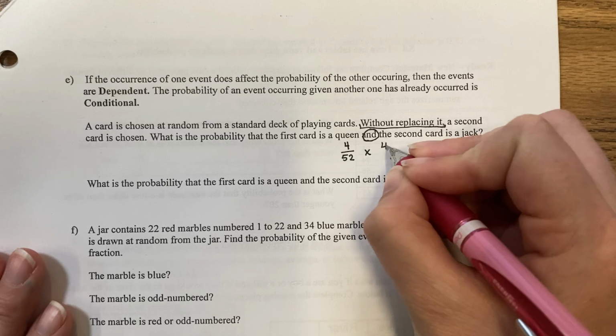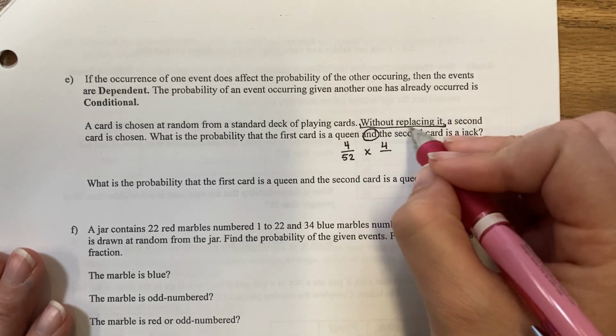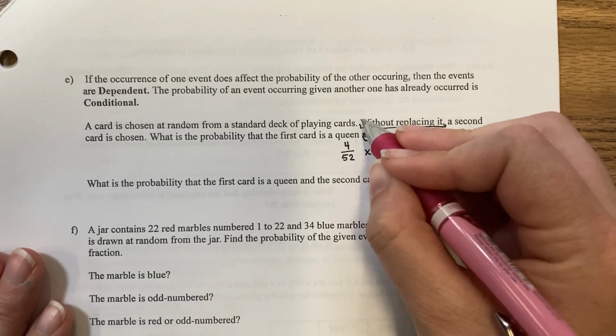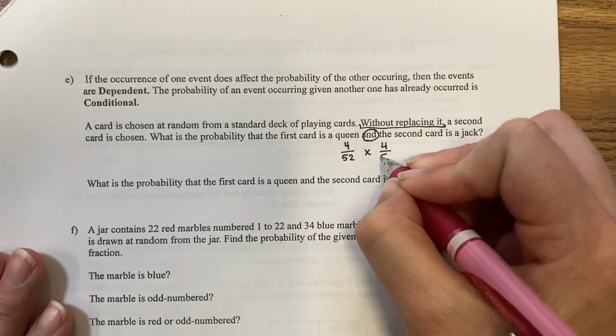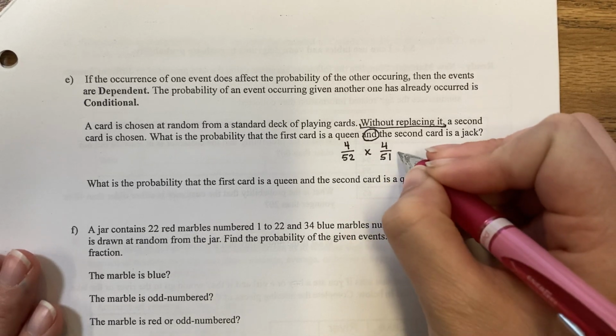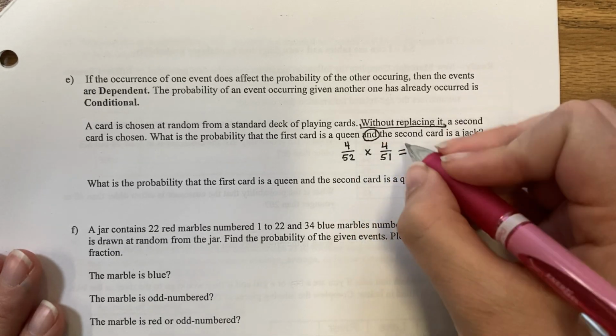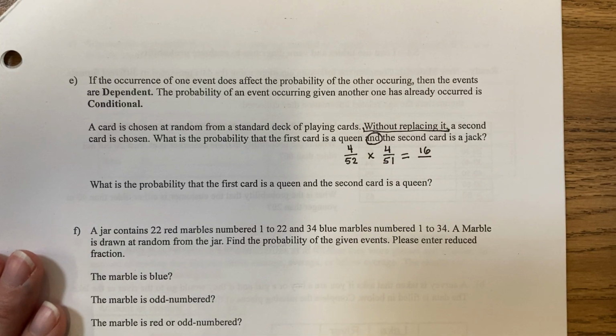Now there are 4 jacks, but I have a queen that I have taken out that is still sitting in my hand, which means there are only now 51 cards. 4 times 4, 16. 52 times 51.